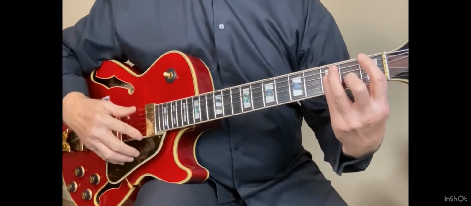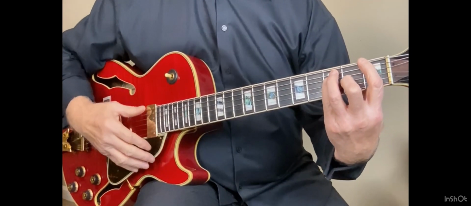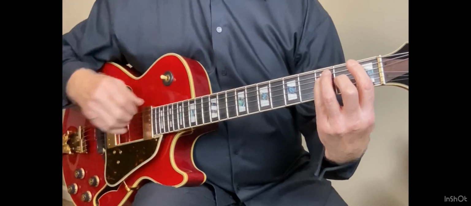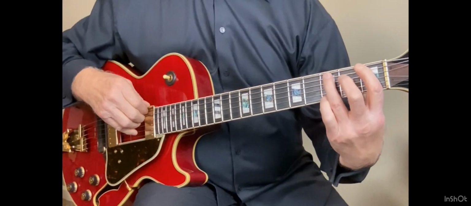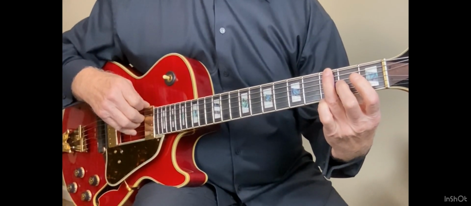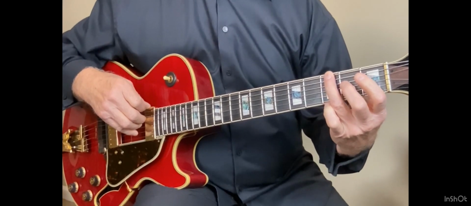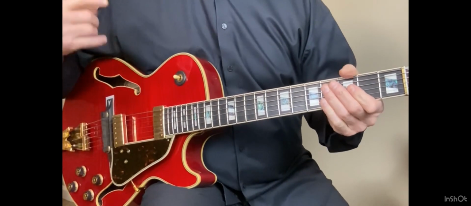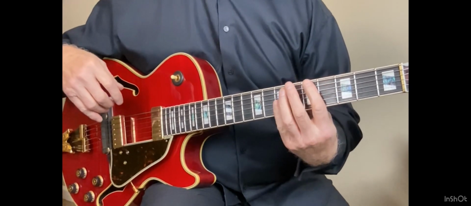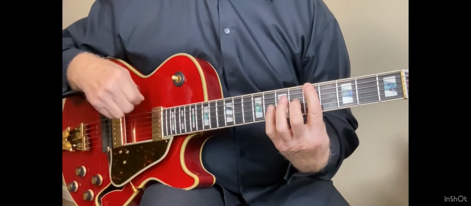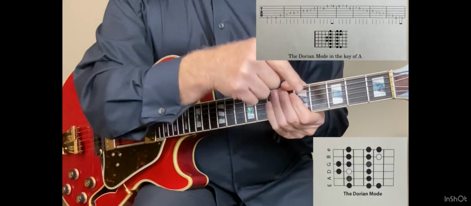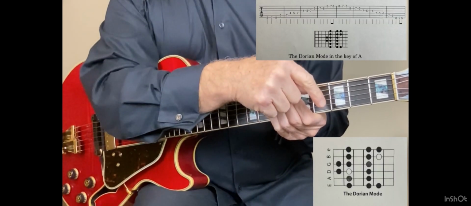If we were playing in the key of F major, the second note would be G, okay? And we would go to the G Dorian mode. But for Moondance, we're in G, and so we're going to go to the A note, which starts on the 5th fret.